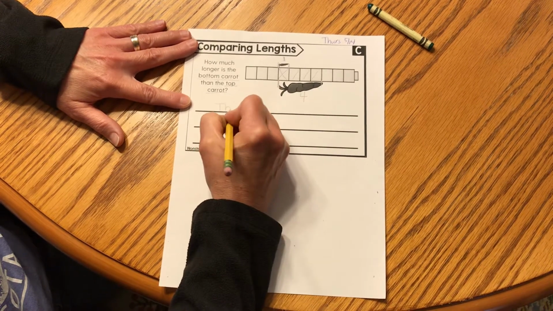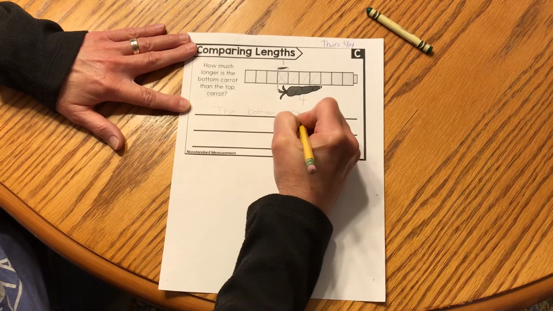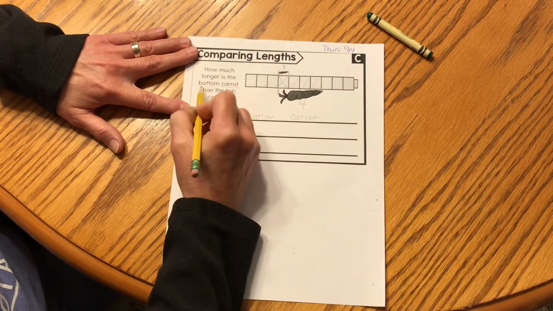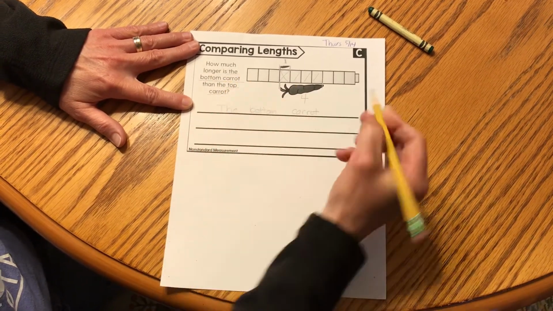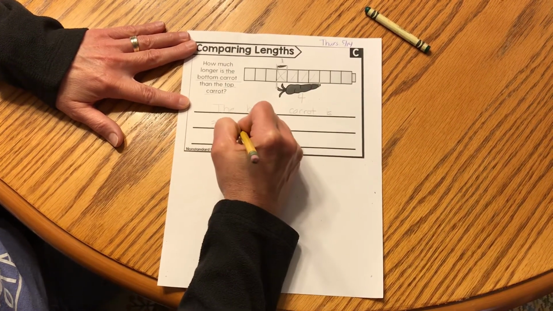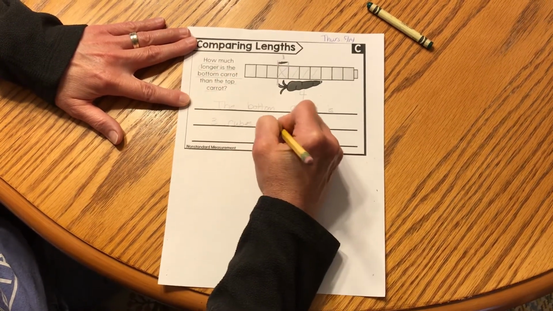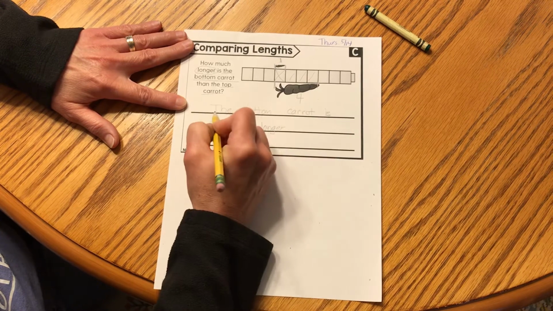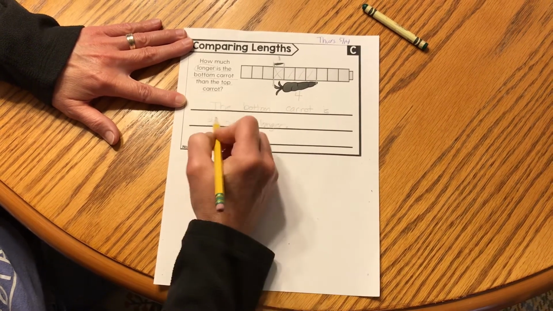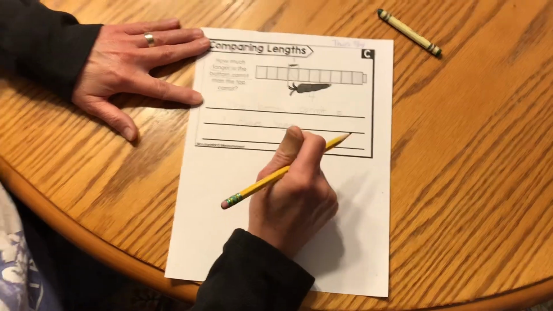So I'm going to write it in a sentence. The bottom carrot, and this should be spelled right because it's right here, boys and girls. The bottom carrot is 3 cubes, and the word longer is right there. Longer. Start with a capital, end with a period, and remember, boys and girls, to do your nice handwriting on the line. Your letters aren't balloons. They shouldn't float up in the air. They should be on the line.